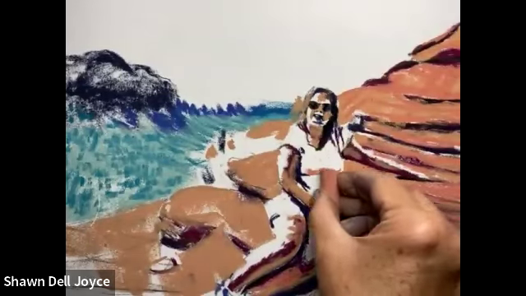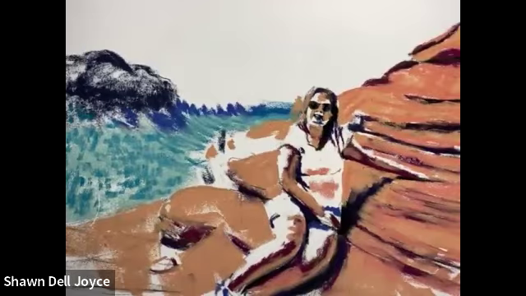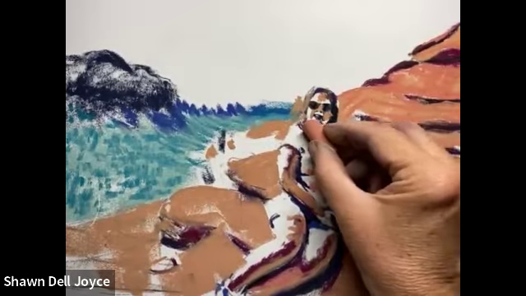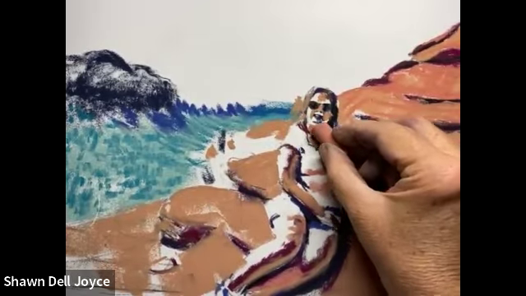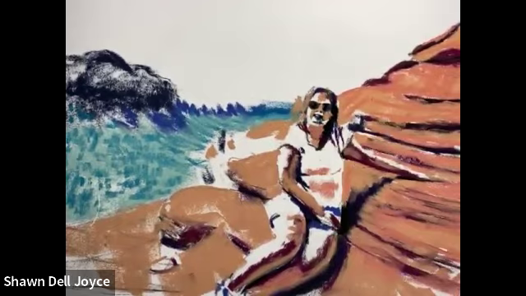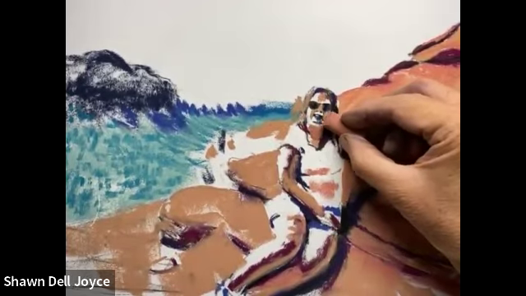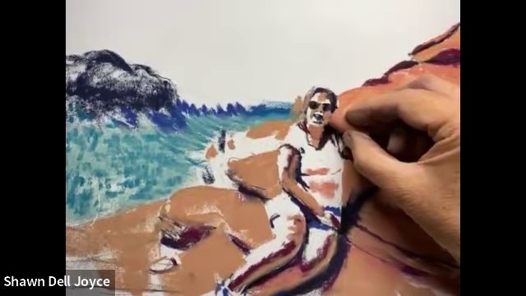I'm reflecting a little bit of this color into the shadow side of her shirt, and up into some of the shadows on her face.